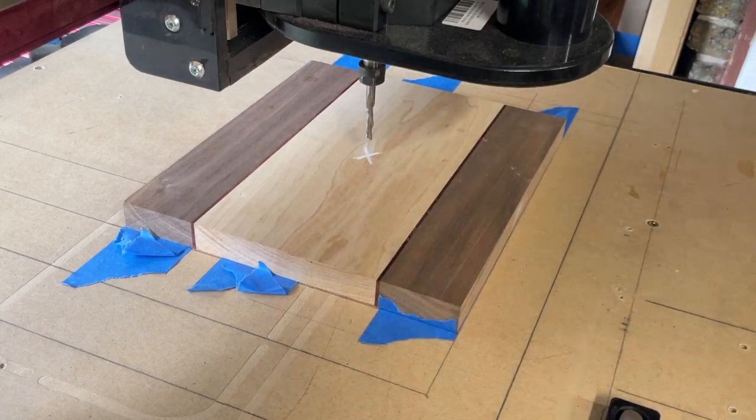Okay, so now we've set our X and we've set our Y and we've set our Z. So at this point, it's simply, let's get ready to run the file.